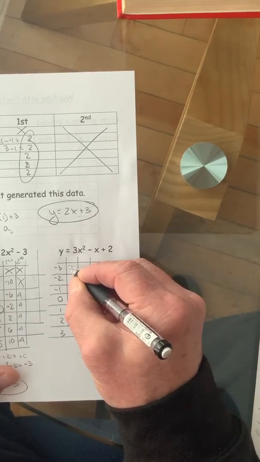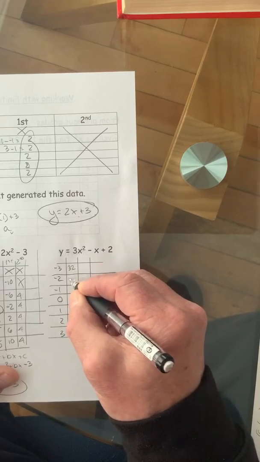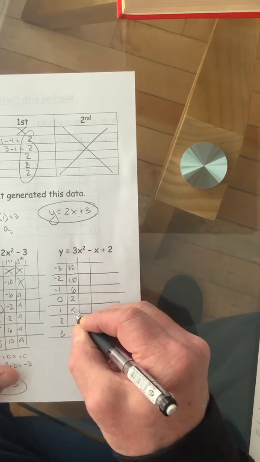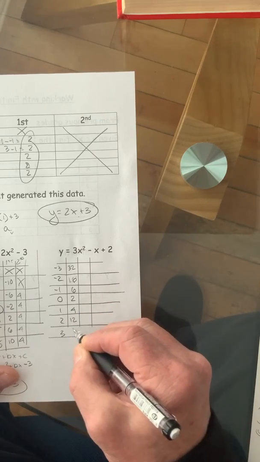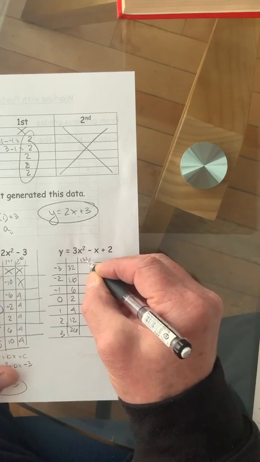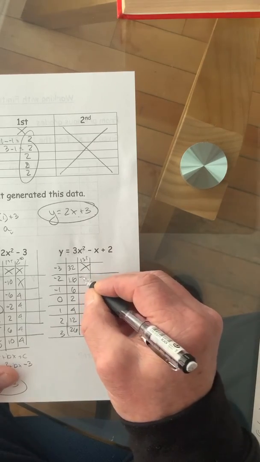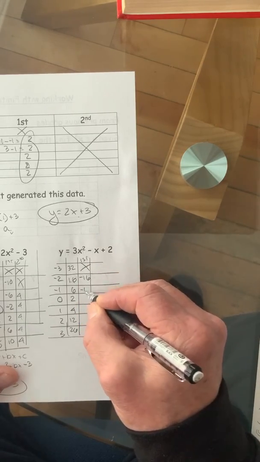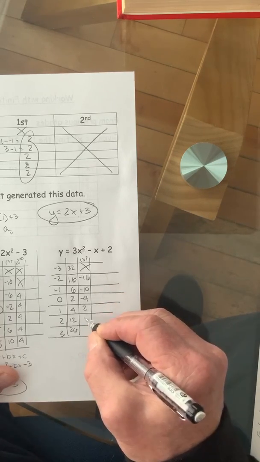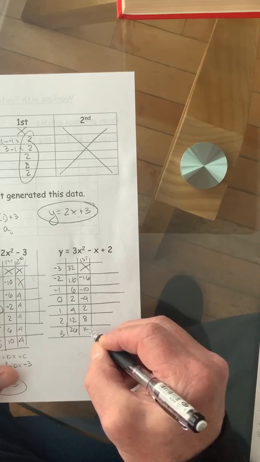I will get, if I plug them in, 32, 16, 6, 2, 4, 12, 26. First difference, -16, -10, -4, 2, 8, 14.